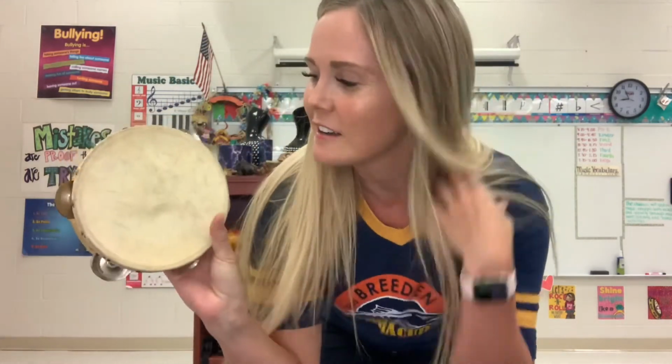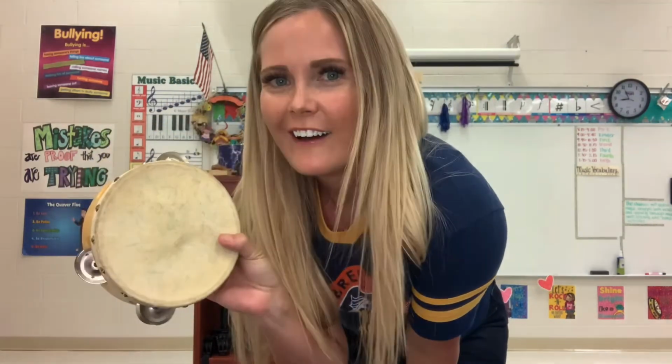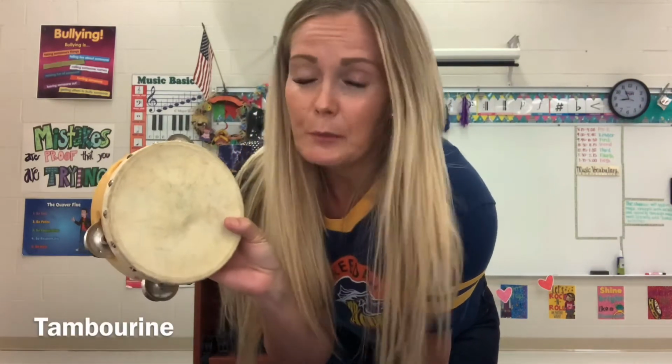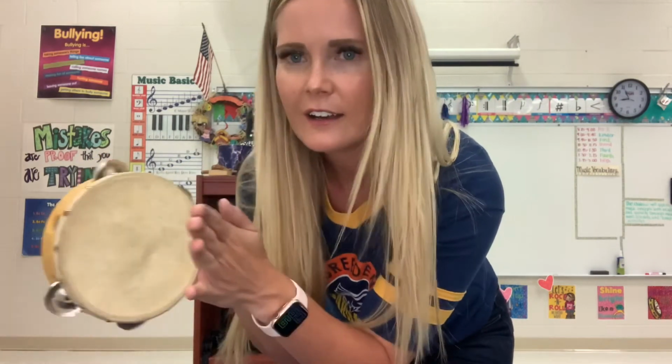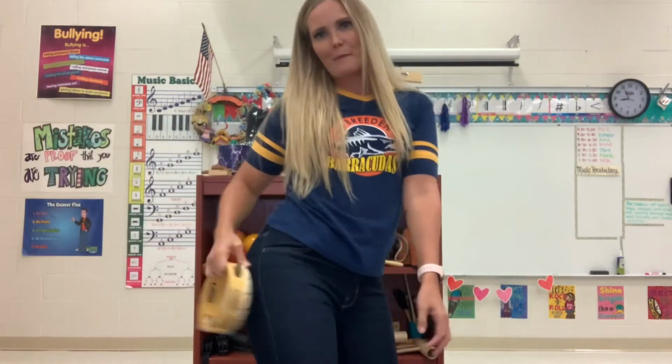Anybody know what this is called? A tambourine. And a tambourine can be played two ways. You can either shake it or you can tap it because it's also got like a drum head right here. So we can tap it with our hand, we can shake it, we can tap it on our lap.